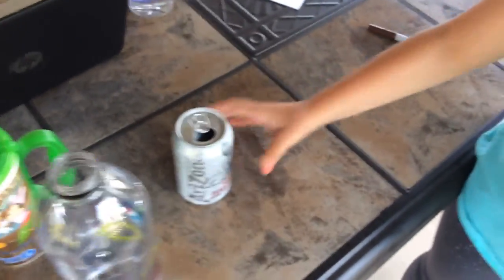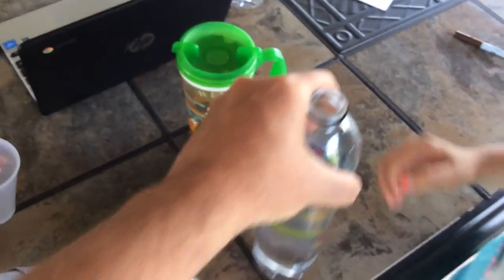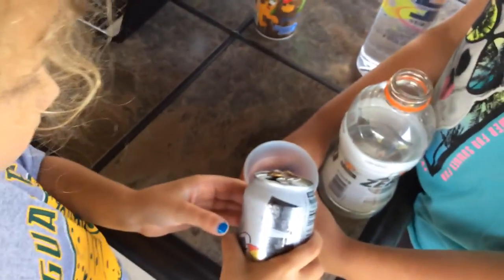Can I make my iced tea the shape of this cup? How would I do that, Marty? Who's dumping it? Dump it in. So go ahead, grab the can. Lucy's going to hold the cup for you so it doesn't spill. It's heavy and really cold. It's okay. All right, so now Marty's going to change the shape of our iced tea.